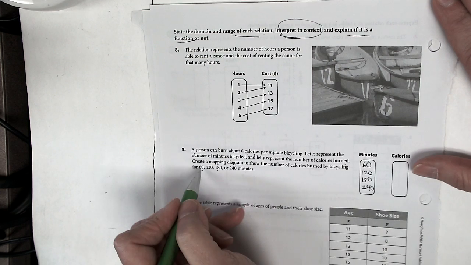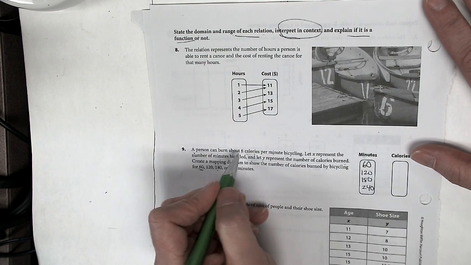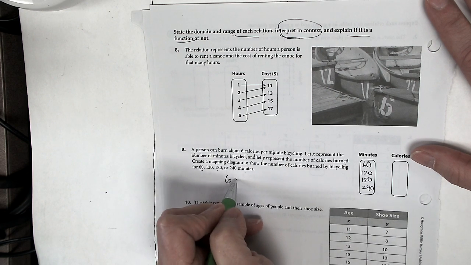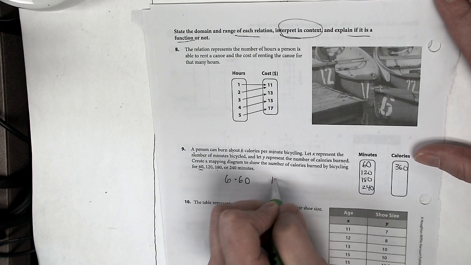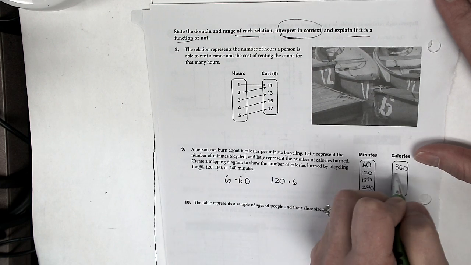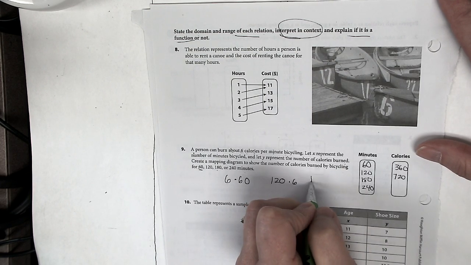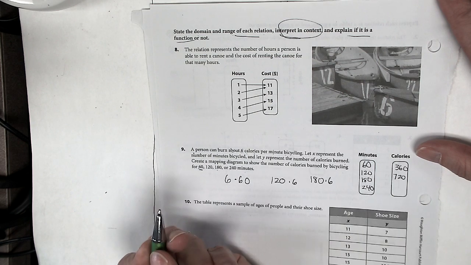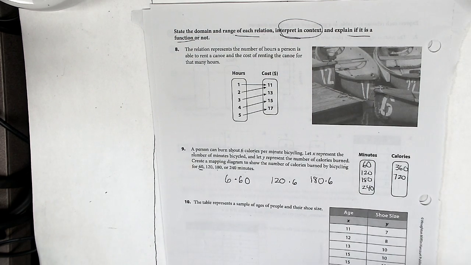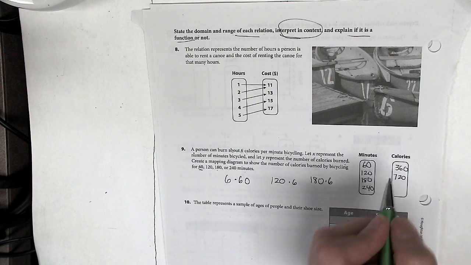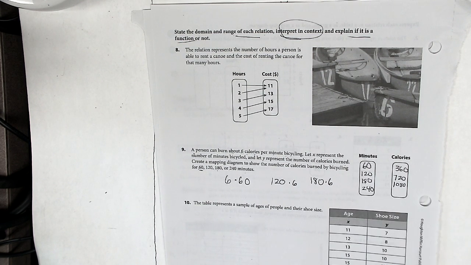Then we're going to take 120 times 6, which is 720, and then 180 times 6, which is 1,080, and then 240 times 6 is 1,440. So 60 pairs with 360, 120 pairs with 720, 180 pairs with 1,080, and so on.